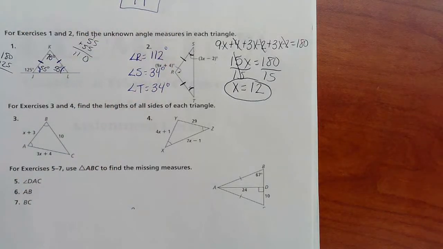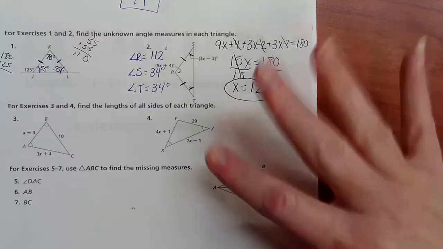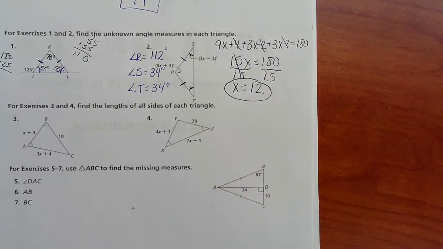So I hope that wasn't super confusing. I know that's kind of weird, but you might need to rewind that one.